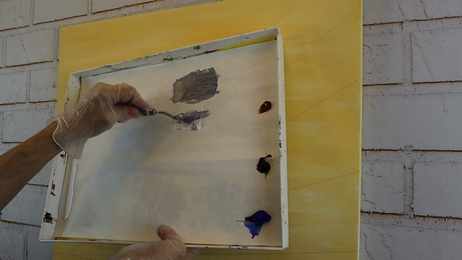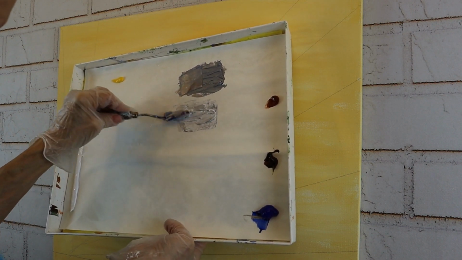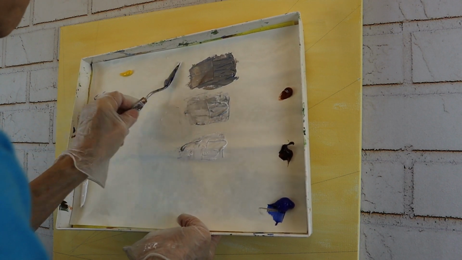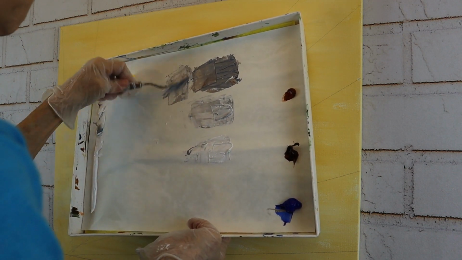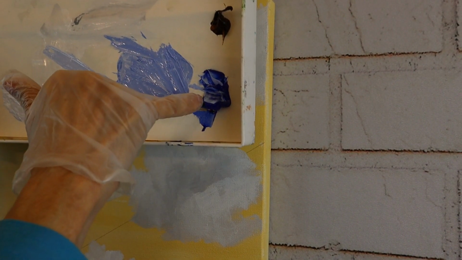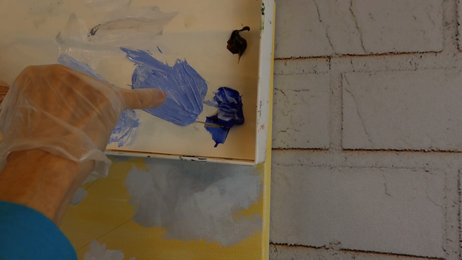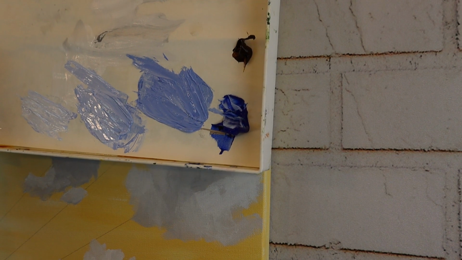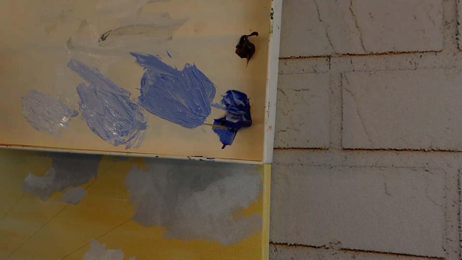The clouds were made using my favorite gray, which is a mixture of ultramarine blue and burnt umber with white, and I made a number of different values. The sky itself, I used ultramarine blue and white in varying degrees of white. So again, the color harmony in this painting was just great.